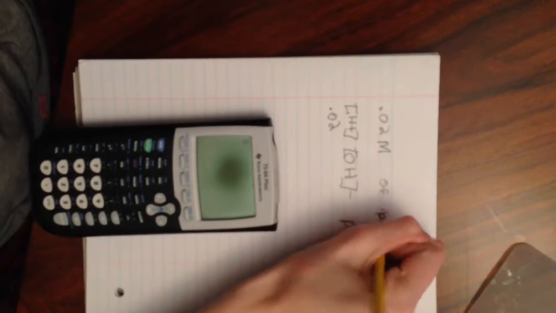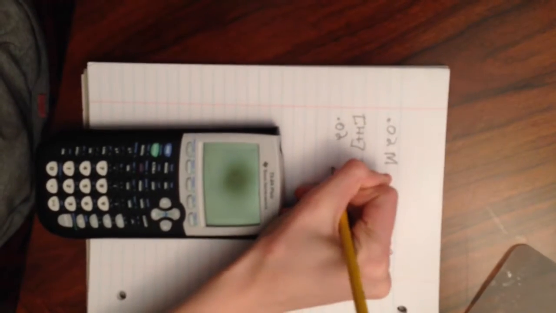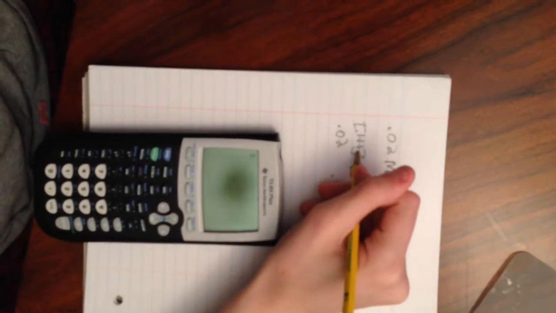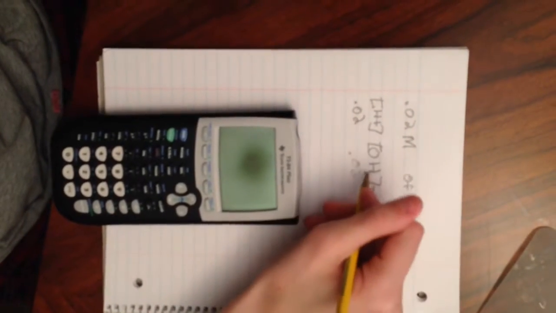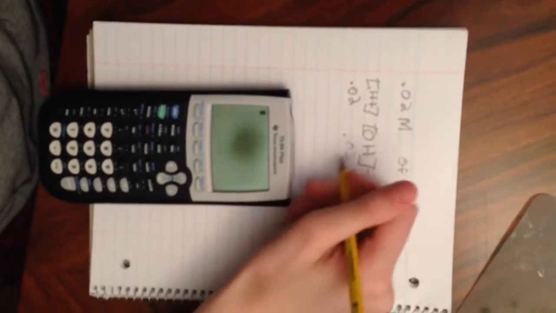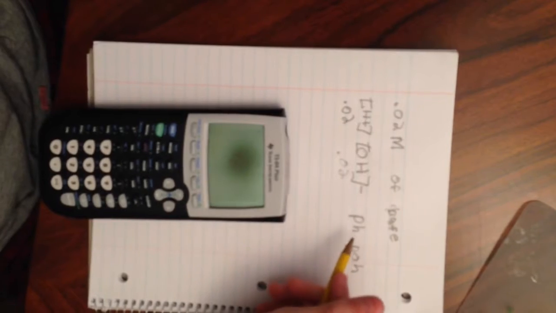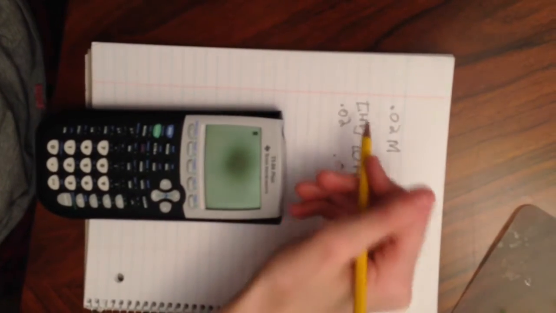So, let's say this was a base, 0.02 of base. If it's an acid, then it corresponds with the H plus, and if it's a base, it corresponds with the OH minus. And then you would do the same steps found earlier in the video to figure out the pOH, OH minus, and H plus.